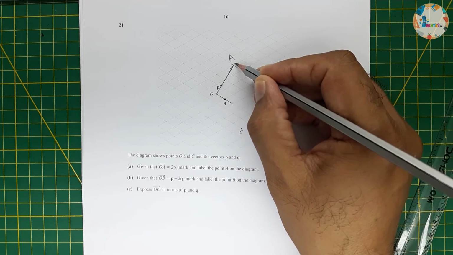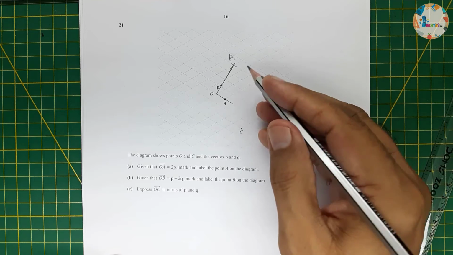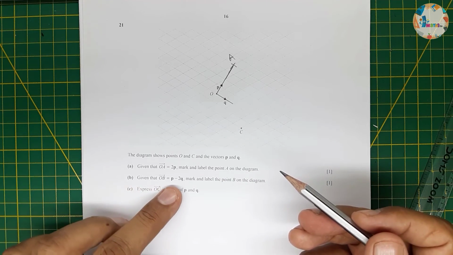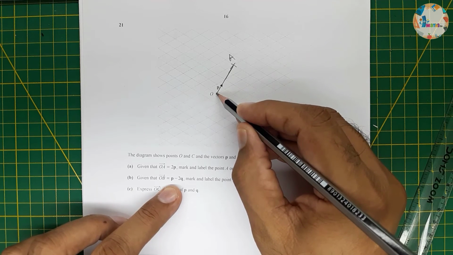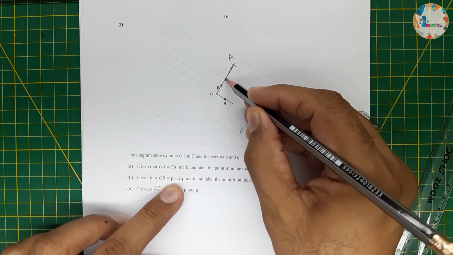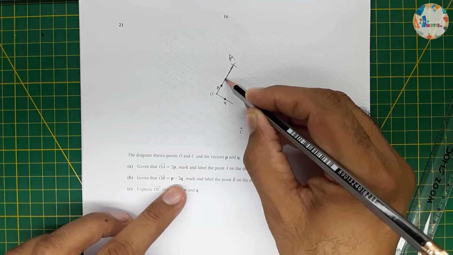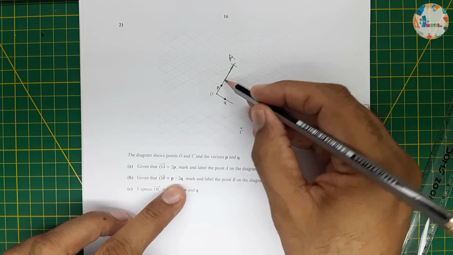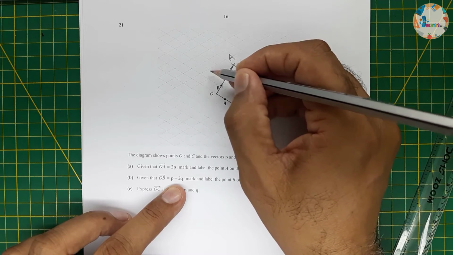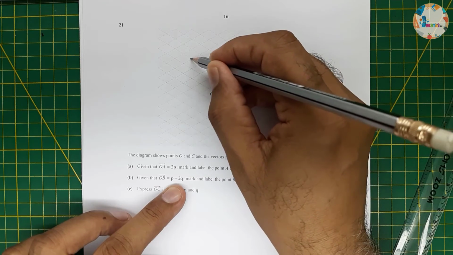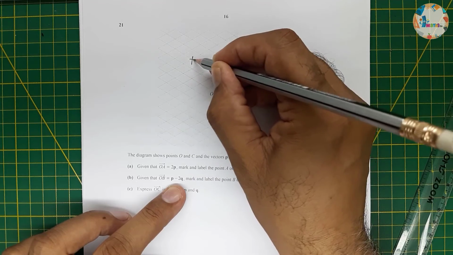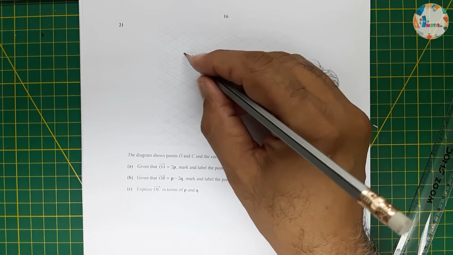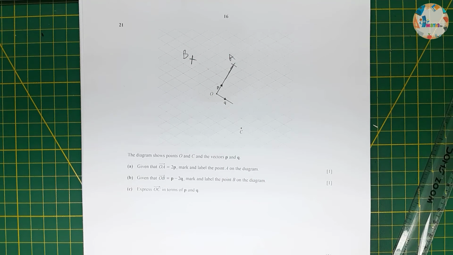OA is equal to 2P, so we have marked this point. Then they are saying the B part, given that OB is equal to P, which is up to this one, minus 2Q. So 2 units is this one, so opposite, minus, so 1, 2, and double 1, 2, up to this point. So this will be our point B basically.